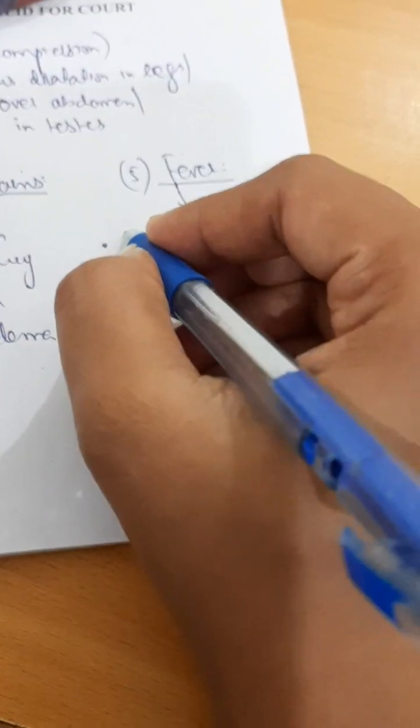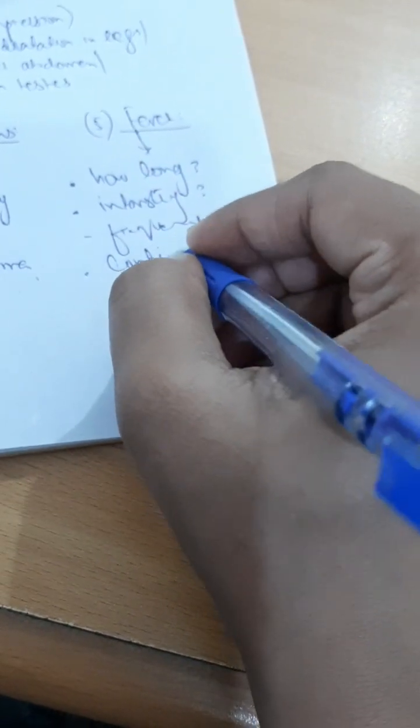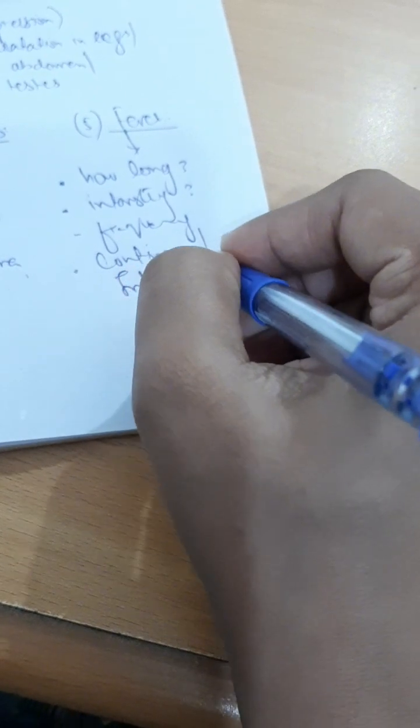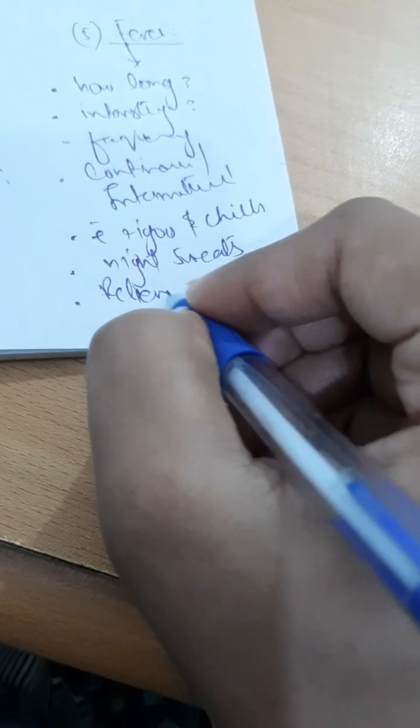So the questions regarding the fever: for how long has the patient been running a fever, intensity of the fever, frequency of fever, whether it is continuous or intermittent, with rigors and chills and night sweats, and relieving factors. So these are very important.